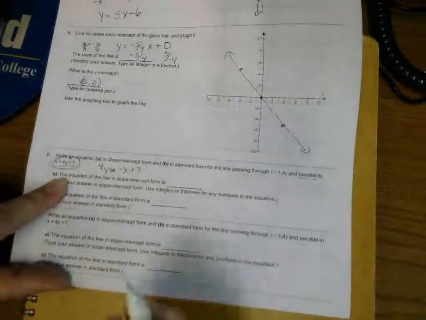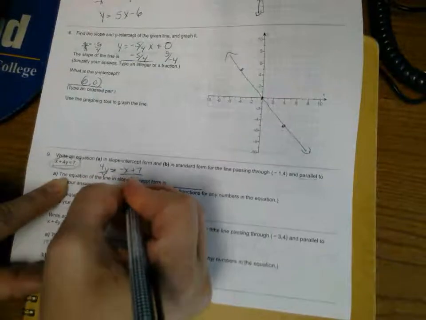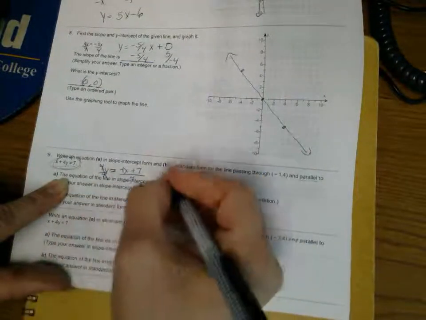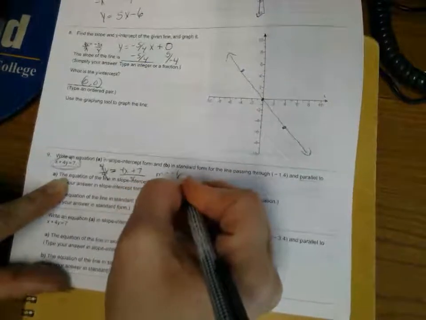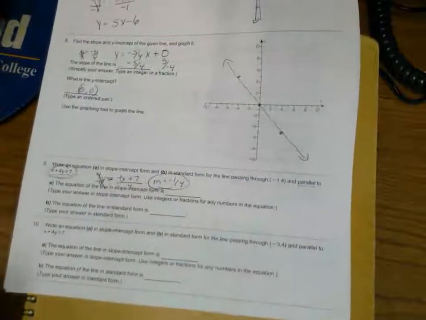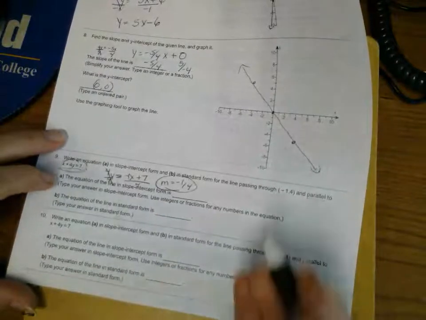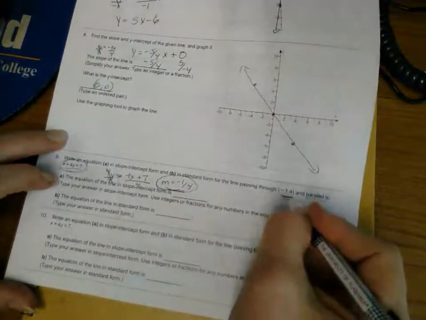Really doesn't matter about the 7. We're just really interested in the slope. And you're able to find out there's a negative 1/4 there in front of the x. So the slope of this line that I'm parallel to is negative 1/4. And so that means my line will have the same slope because we're parallel and go through this point.